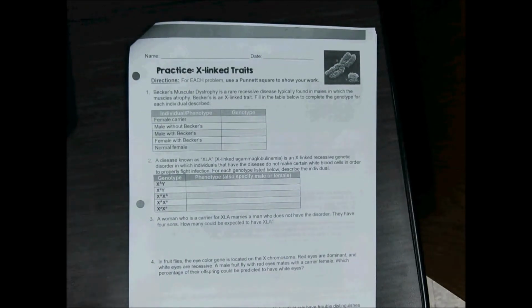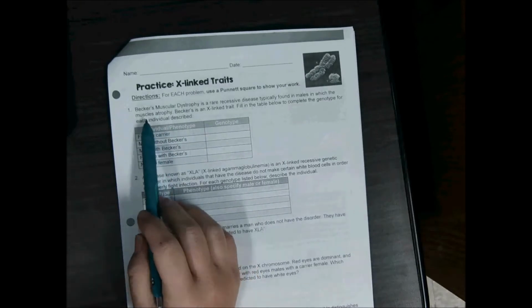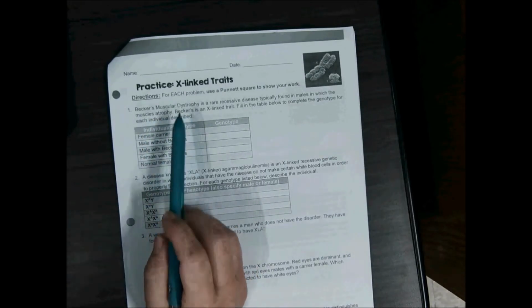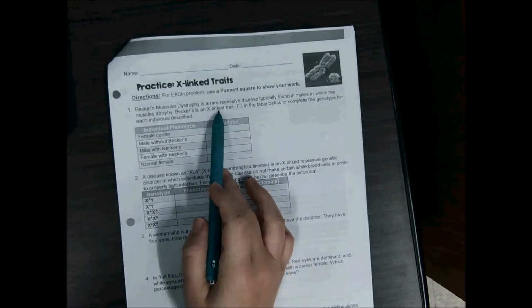Our next topic is X-linked traits. These are traits that are carried on the X chromosomes and can be passed from parents to children. For example, Becker's muscular dystrophy is a recessive disease. Most of these are going to be recessive diseases, typically found in males, that cause muscle atrophy. It's an X-linked trait, meaning it's going to be carried on an X chromosome.